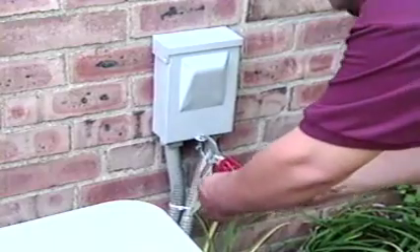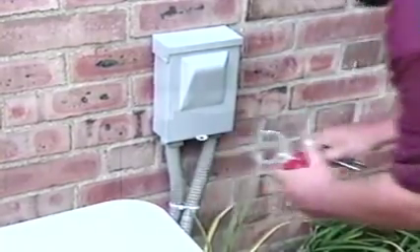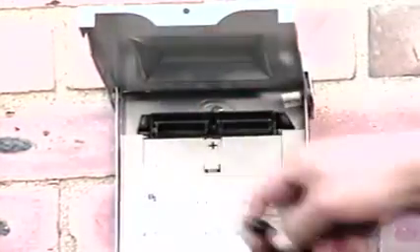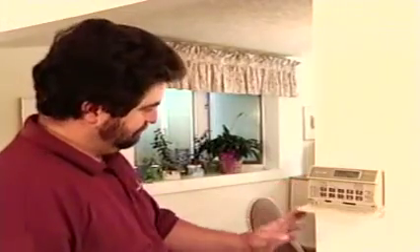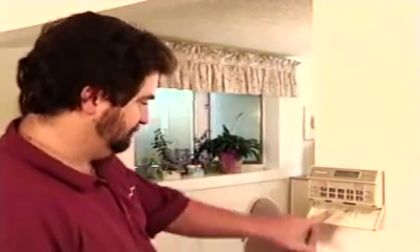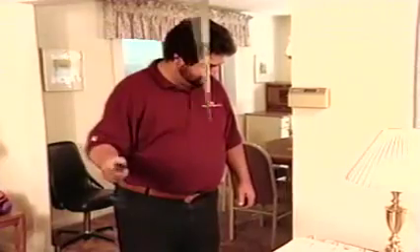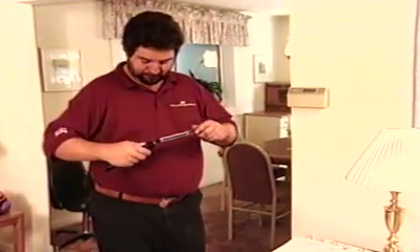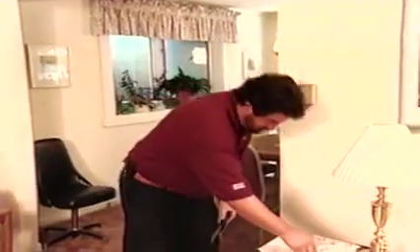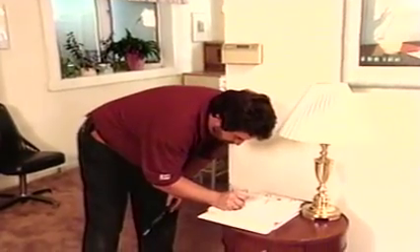Now you're ready to test the system. Reset the breaker, remove the lockout and tag, reinstall the disconnect switch, and turn the unit back on. After about 15 minutes, check the wet bulb and dry bulb reading of the return air. Record this information on the service invoice.